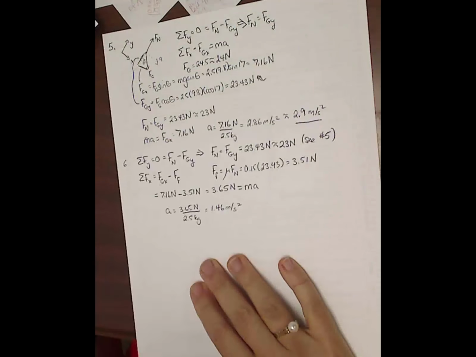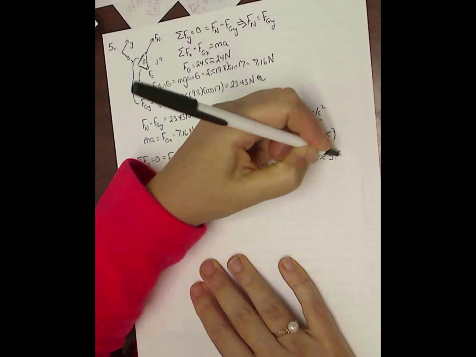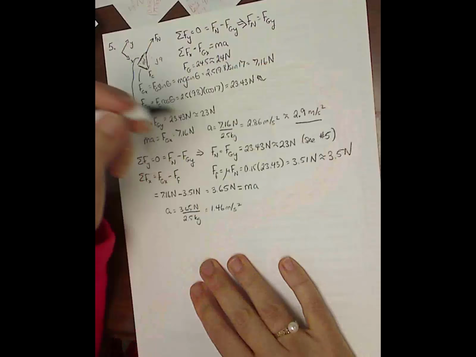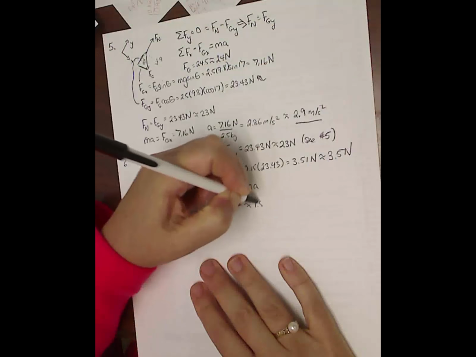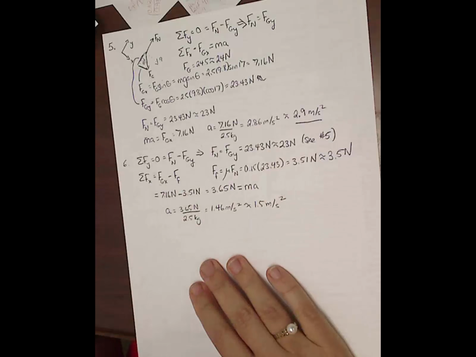Okay, so I've got all my forces, rounded to 2 sig figs at the end, so frictional force is 3.5 newtons. The acceleration is 1.5 meters per second squared. Okay, so we're done half of them. Let's move on to the next one.